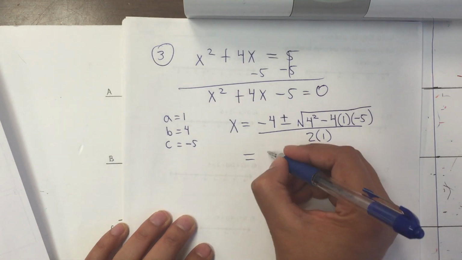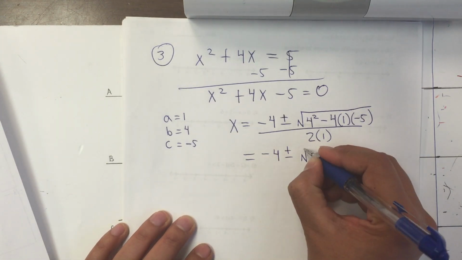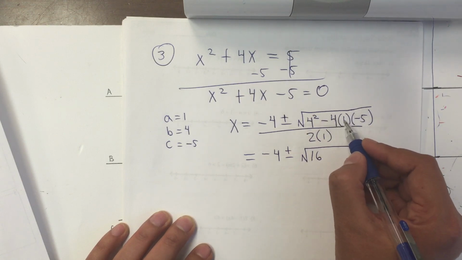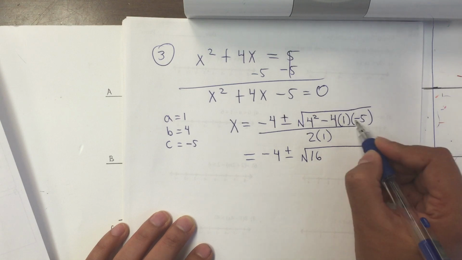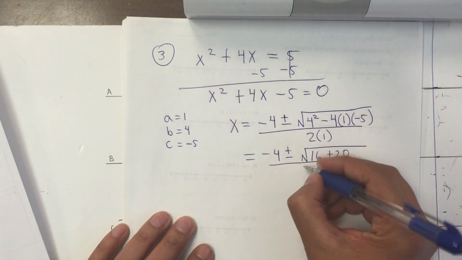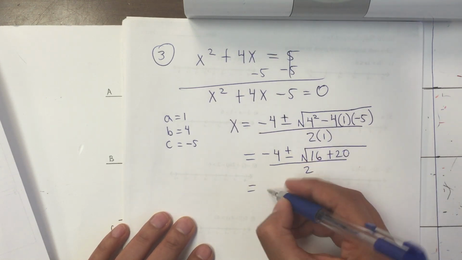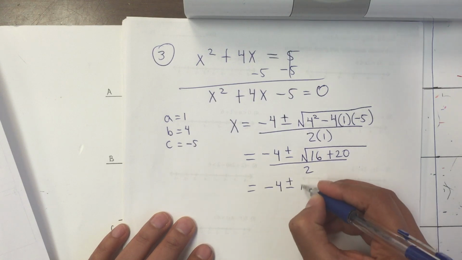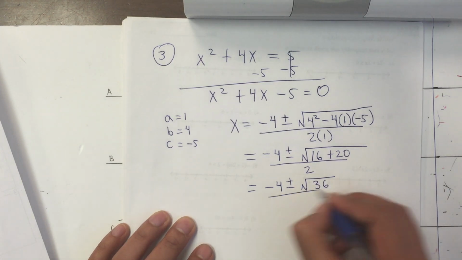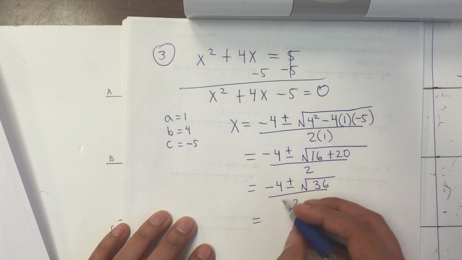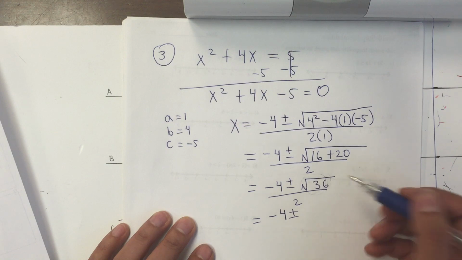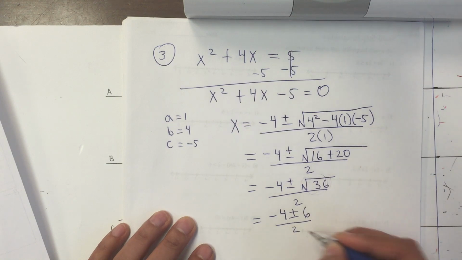And so this is equal to negative 4 plus minus the square root of 4 squared, which is 16. Negative 4 times 1 is negative 4, times negative 5 is positive 20. All over 2 times 1 is 2. And so we have negative 4 plus minus the square root of 16 plus 20, 36, divided by 2. And so we bring down the negative 4 plus minus the square root of 36, which is 6, over 2.